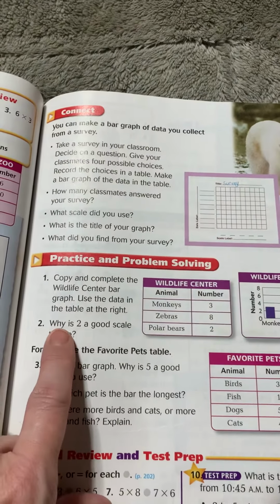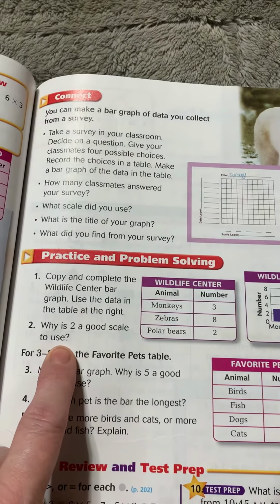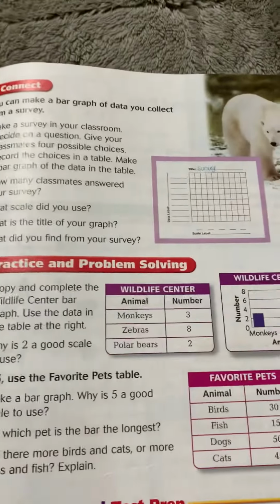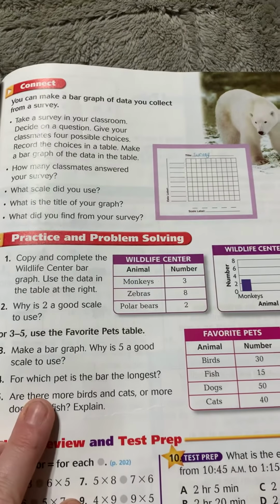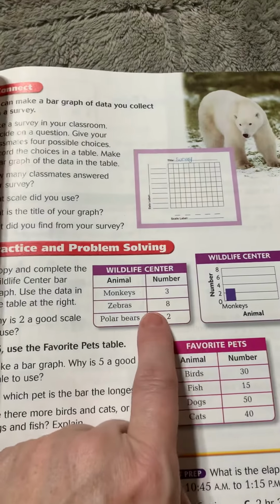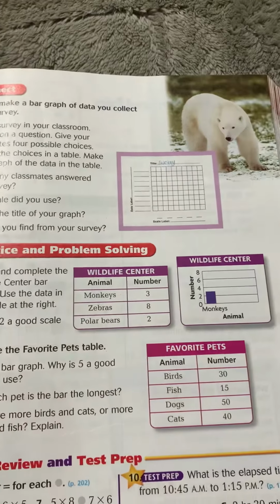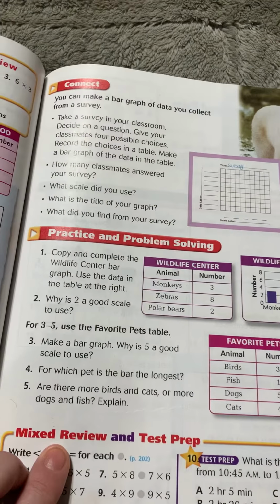Over here, it's saying why is 2 a good scale to use? Your scales are down at the bottom. These are your scales. And the reason 2 is a good scale is because 2 of these numbers are multiples of 2, the 2 and the 8. So that is the answer to that one.